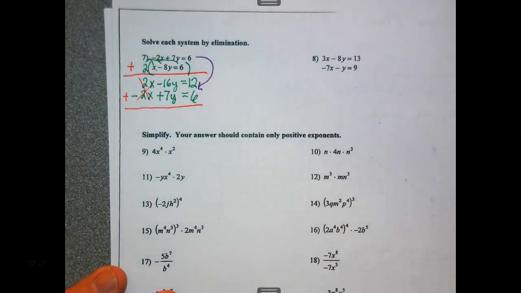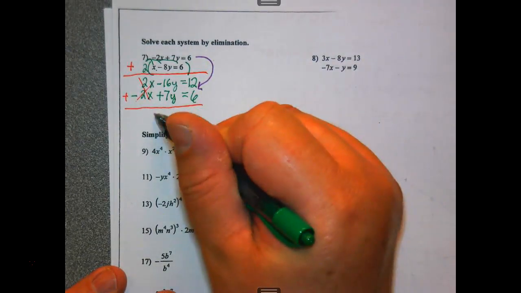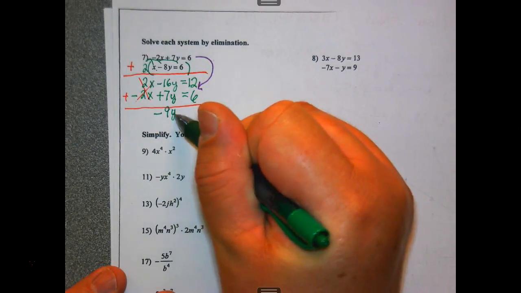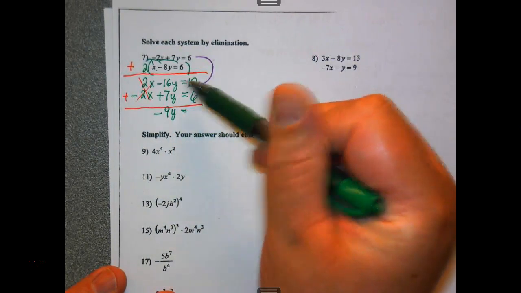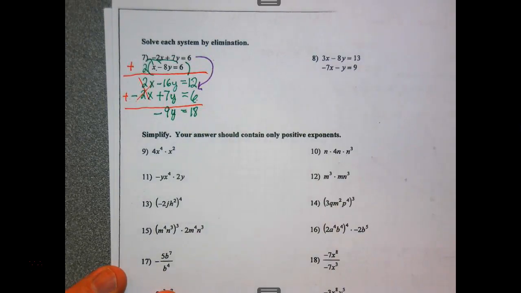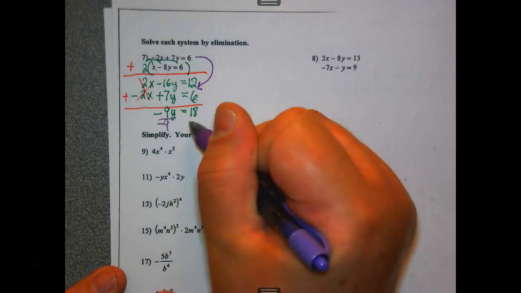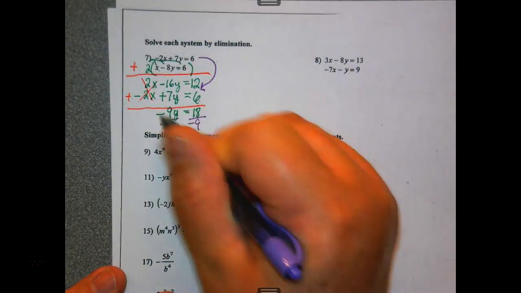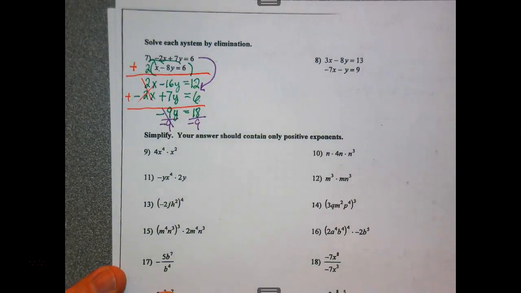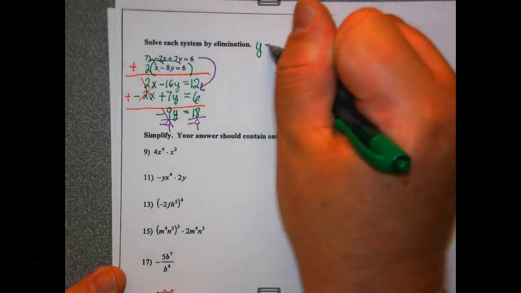Negative 16y plus 7 gives me negative 9y. 12 plus 6 is 18. Divide by negative 9. And my y equals negative 2.